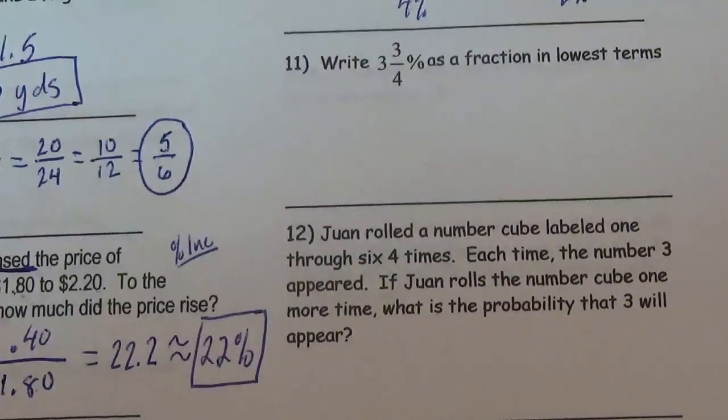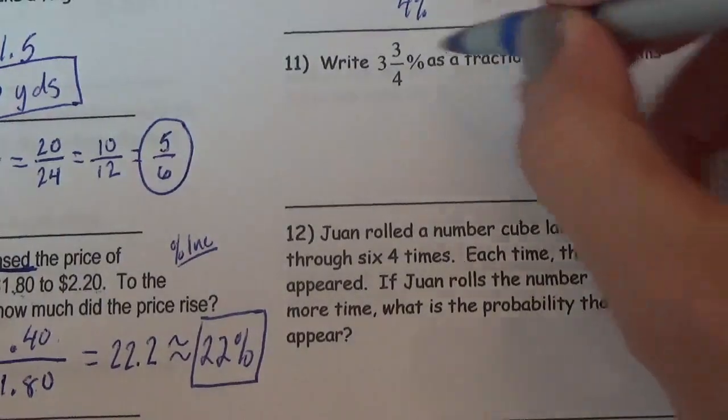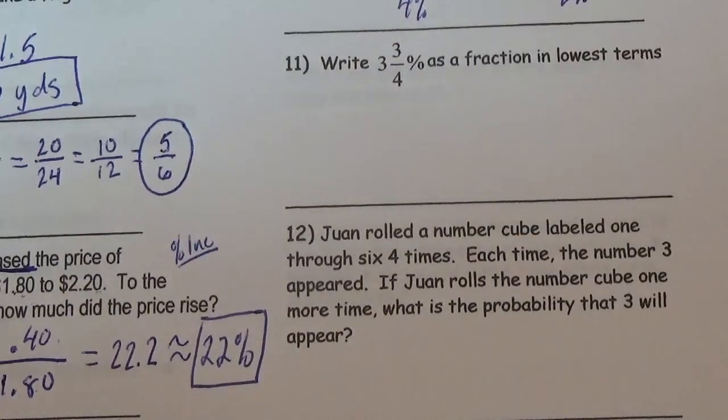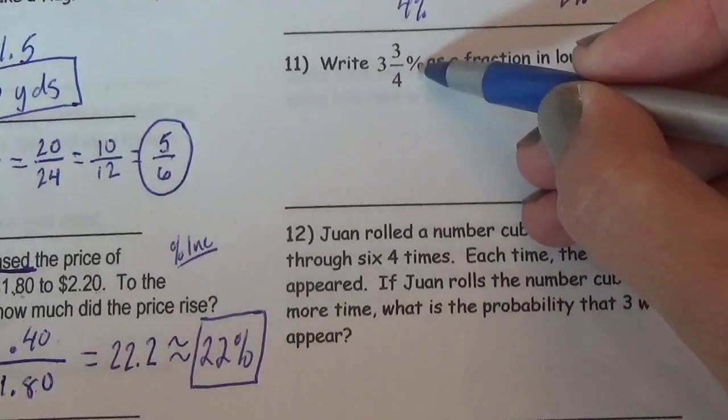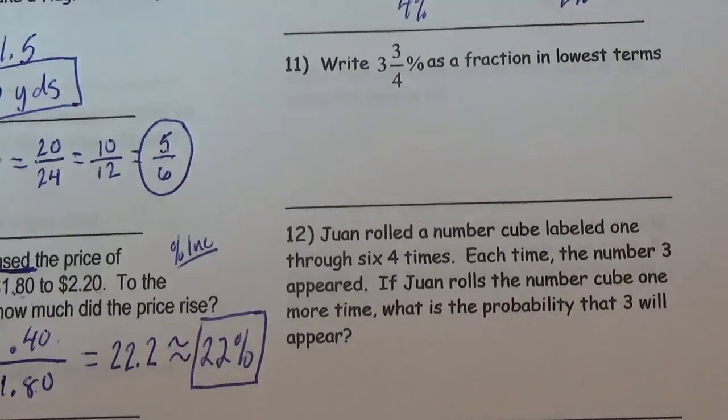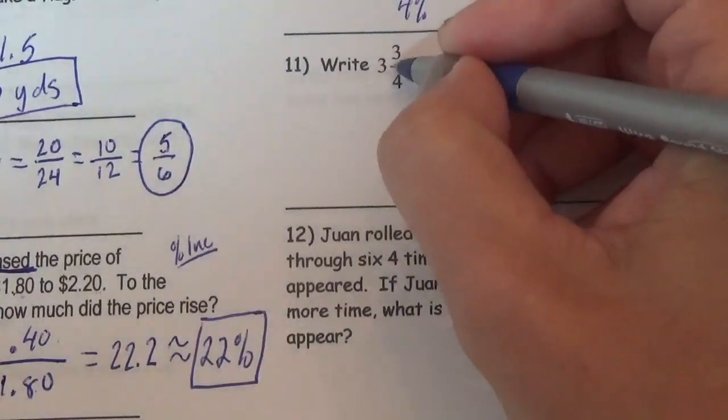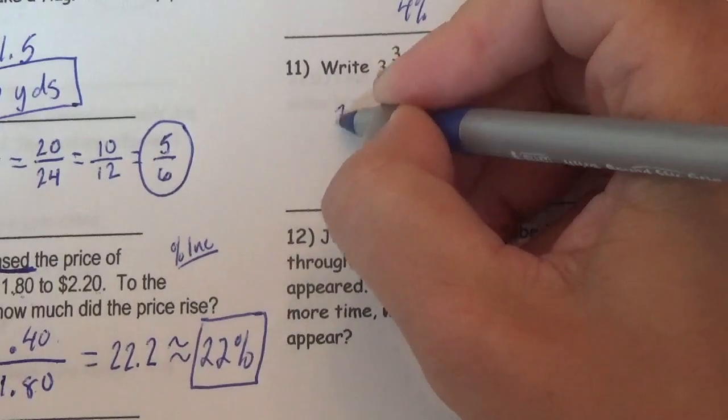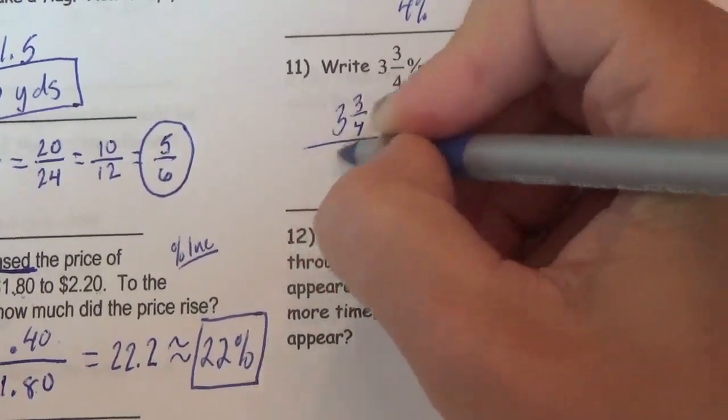Write 3 3/4% as a fraction in lowest terms. The trick here, I know you're thinking it already is a fraction, but the trick here is that percent sign. So what does percent mean? It means out of 100. So really we're dealing with 3 3/4 out of 100.